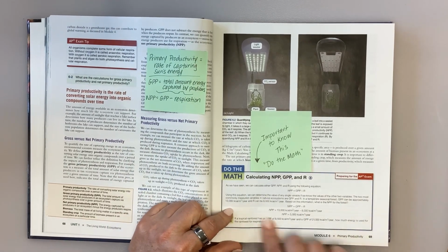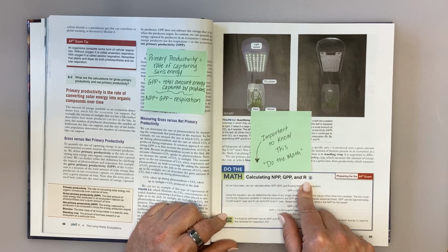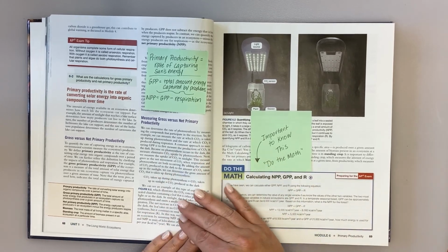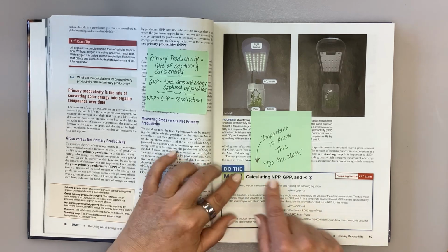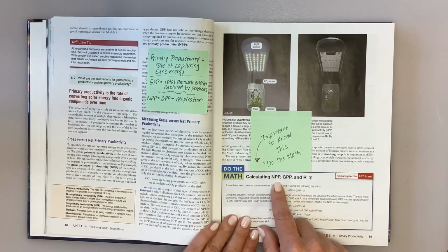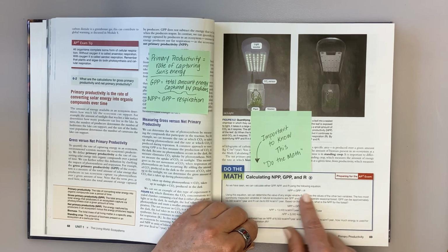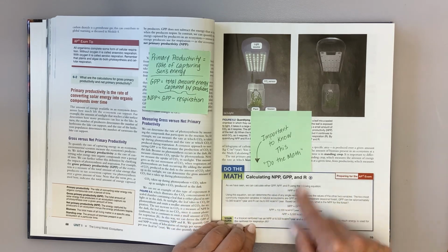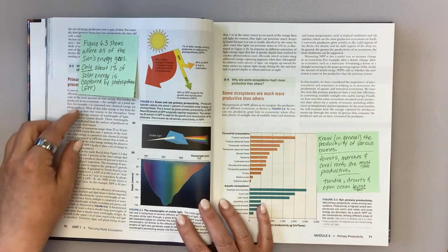This is how you calculate NPP, GPP, and respiration. We can actually measure respiration. We're going to be talking about that in a lab that we're going to do. But we can calculate NPP by using this simple equation right here: NPP equals GPP minus R. You need to be able to do this. I would actually work through this, do the math problem, and make sure that you can actually do that.